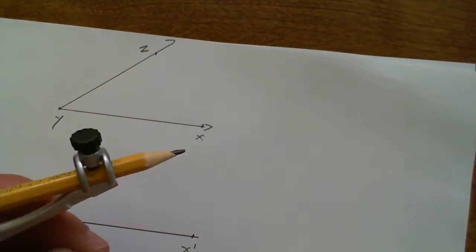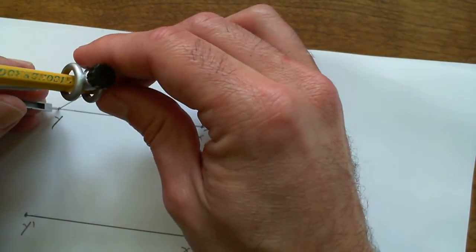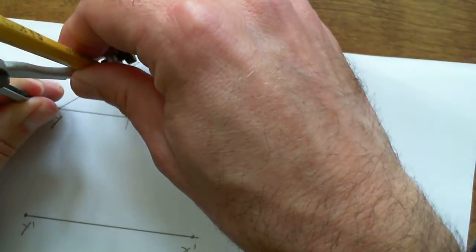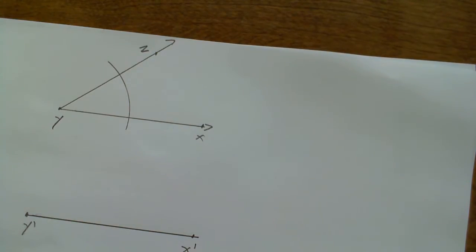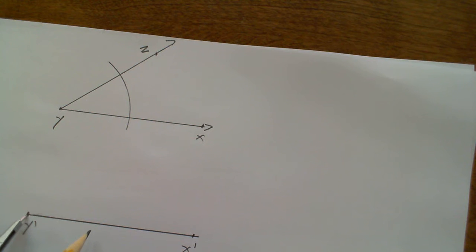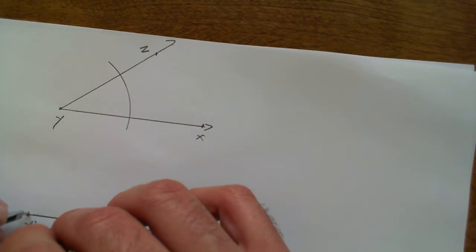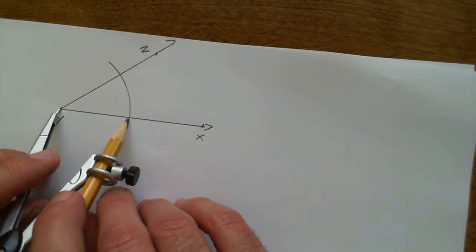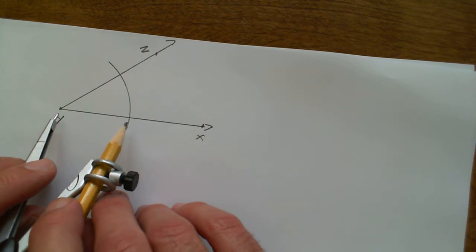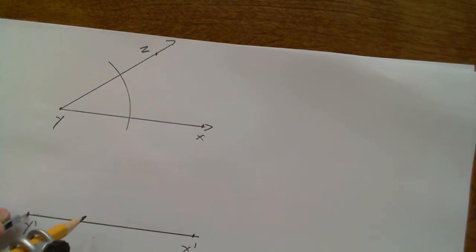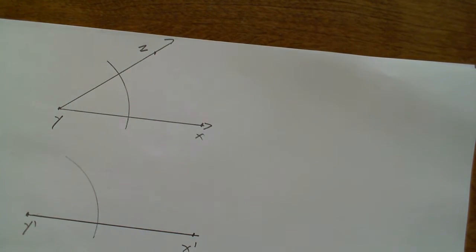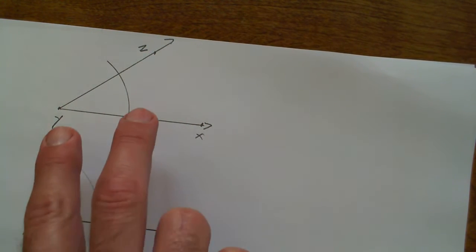So what we do is, guess what? Just take your compass. You're going to lock it, and strike an arc like that. And you're going to take this, lock it, and strike an arc. Okay, so it's the same length. Look at our compass, same length from the vertex of Y. Then you do the same compass length from the vertex of Y prime. You're going to strike an arc like that. Okay? Now these are the same distance apart.